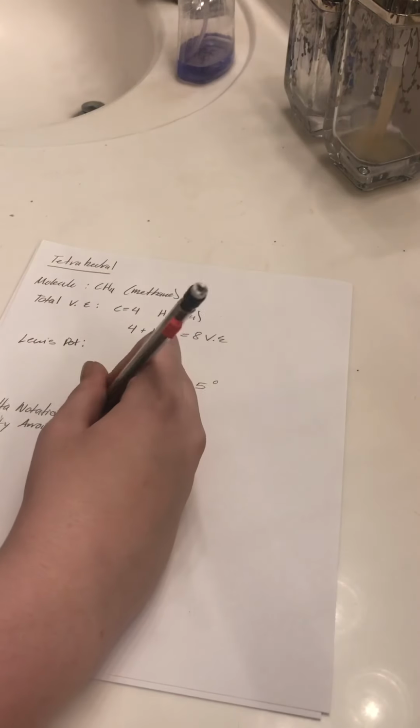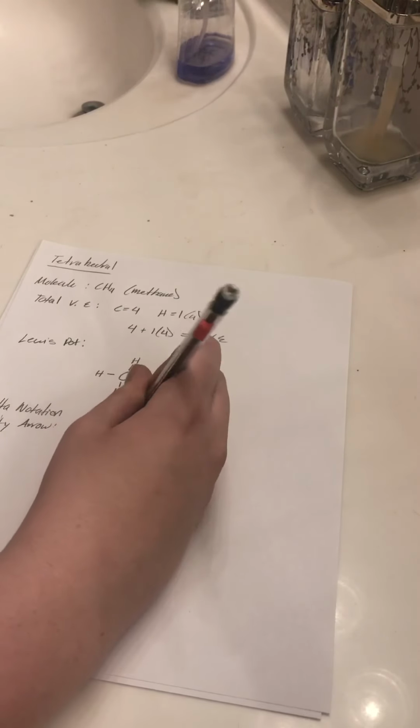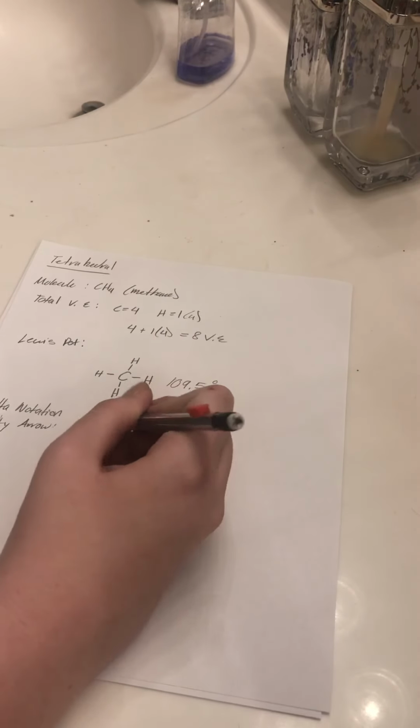So for this one, there's actually no delta notation or polarity arrows because this is nonpolar. We had other nonpolar ones, but this one is just a little special. So we're gonna skip that step. So basically the bond between carbon and hydrogen does not have a great enough electronegativity difference. So these bonds are non-polar. So the whole molecule itself is non-polar.